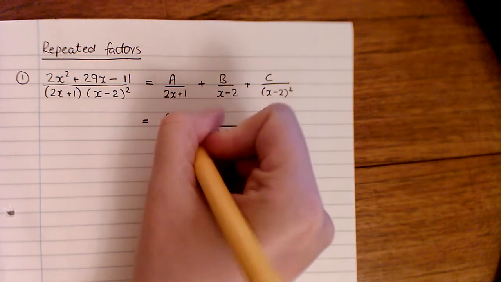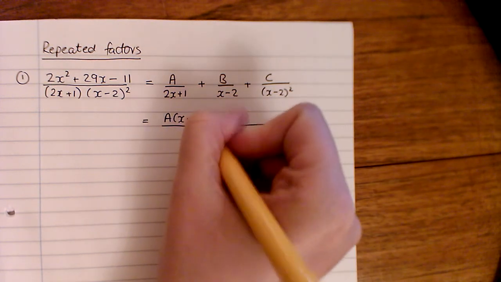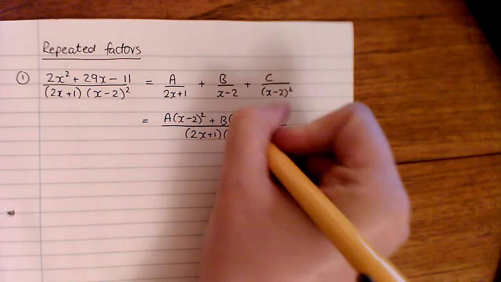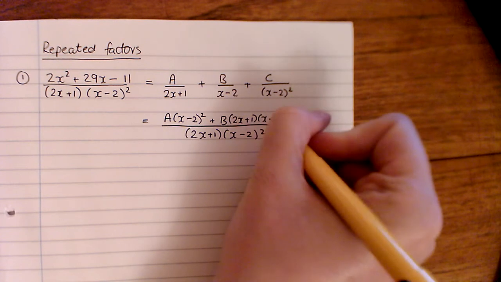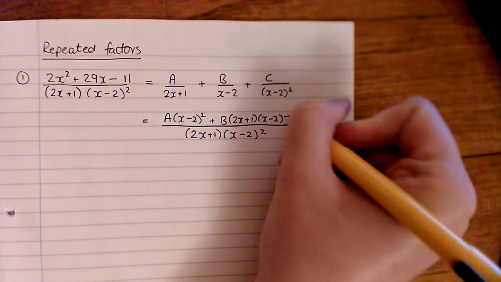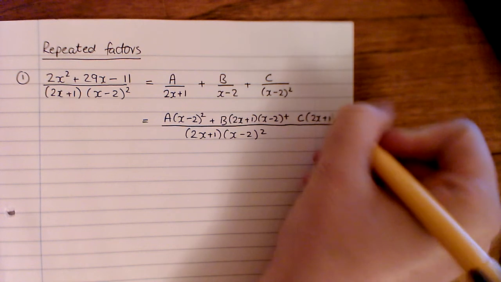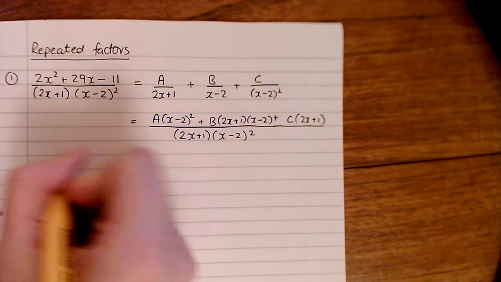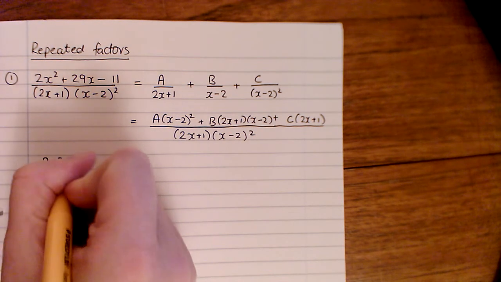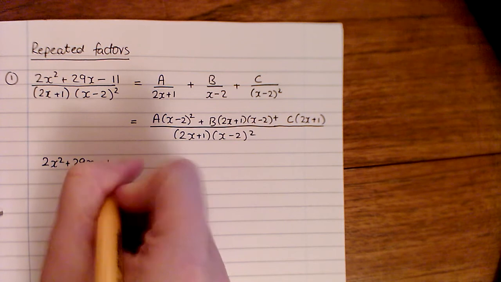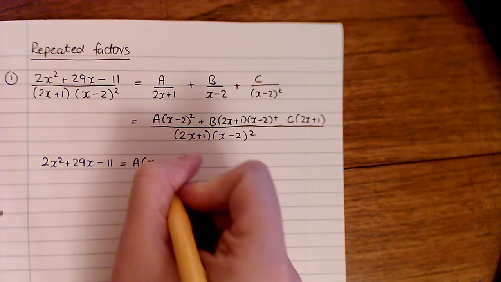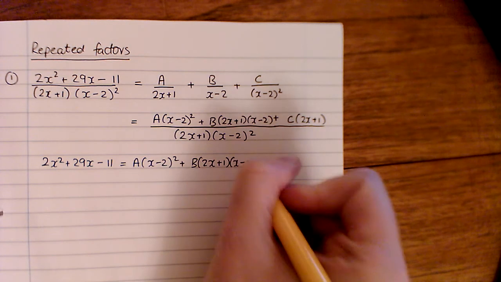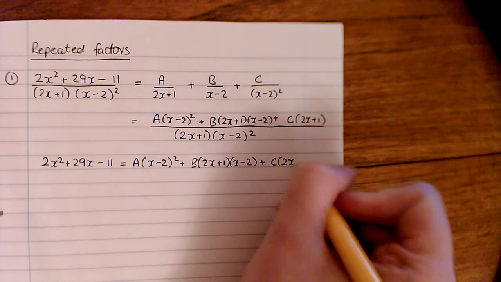So whenever we put this as our common denominator, we have a upon x minus 2 squared, plus b upon 2x plus 1 upon x minus 2, plus c upon 2x plus 1. So then our top lines, we've got 2x squared plus 29x minus 11 equals a upon x minus 2 all squared, plus b upon 2x plus 1 upon x minus 2, plus c upon 2x plus 1.